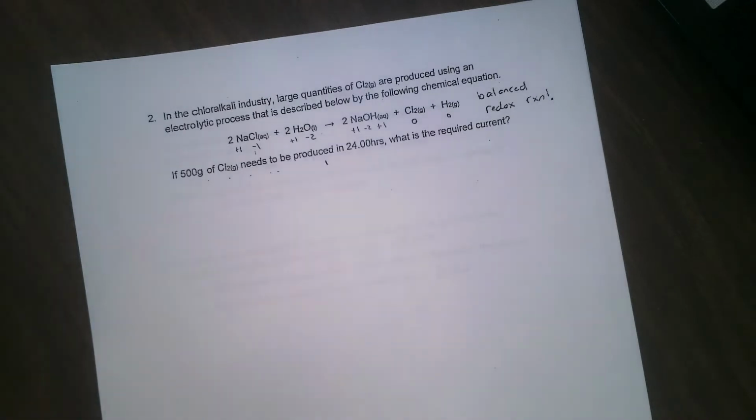All right, let's look at it again. In the chlor-alkali industry, large quantities of chlorine gas are produced using an electrolytic process that is described by the following chemical reaction: 2 sodium chlorides plus 2 waters gives me 2 sodium hydroxides, chlorine gas, and hydrogen gas. If 500 grams of chlorine need to be produced in 24 hours, what is the required current? I don't know. Let's start with the information that we do have, and we'll go from there.